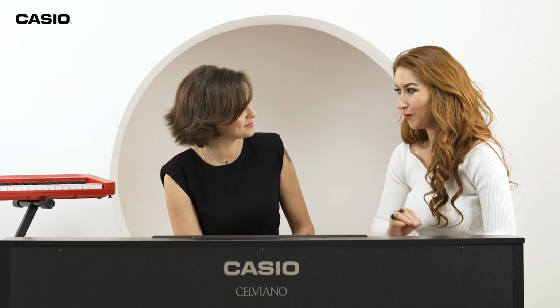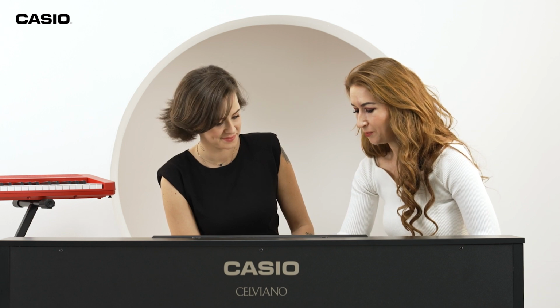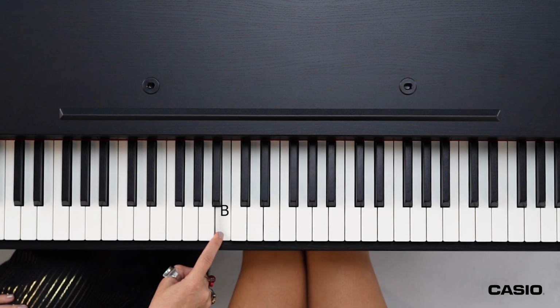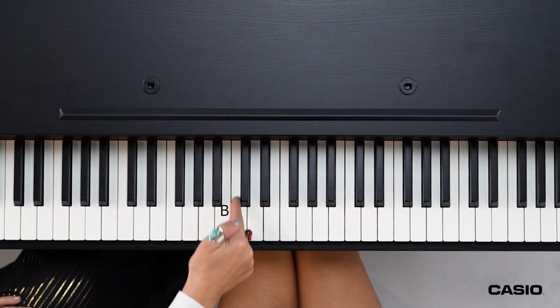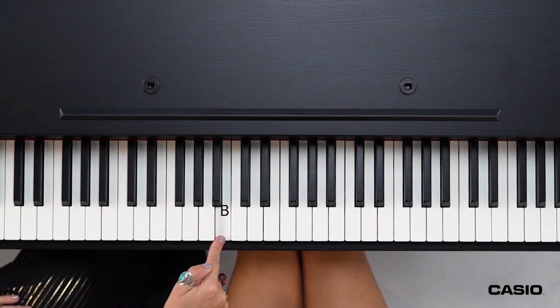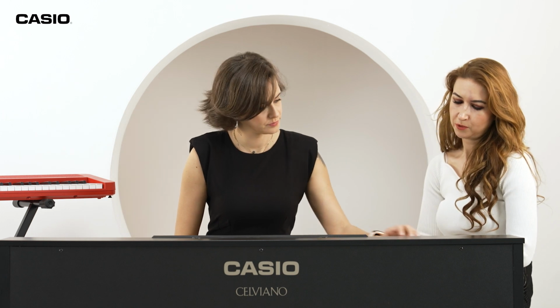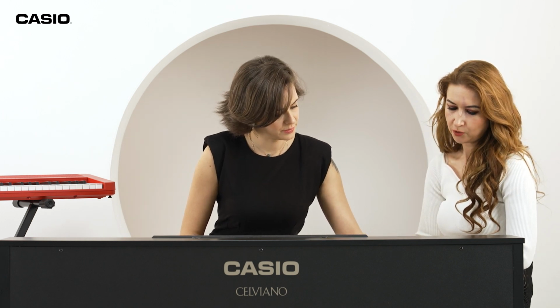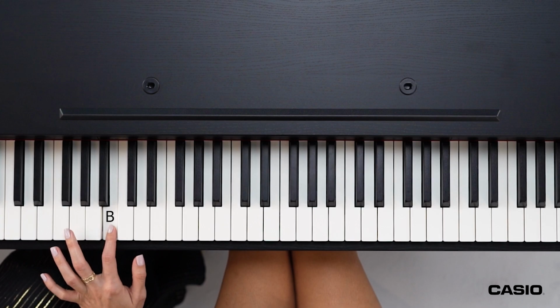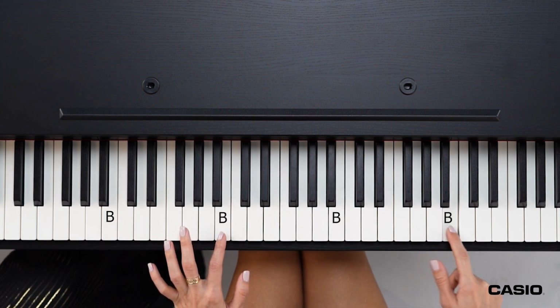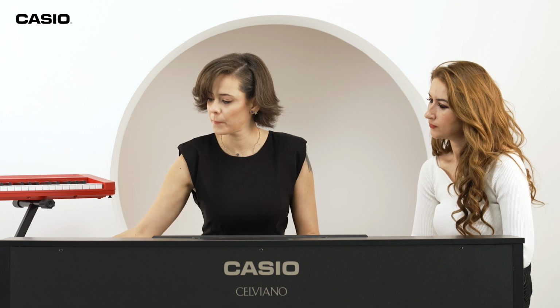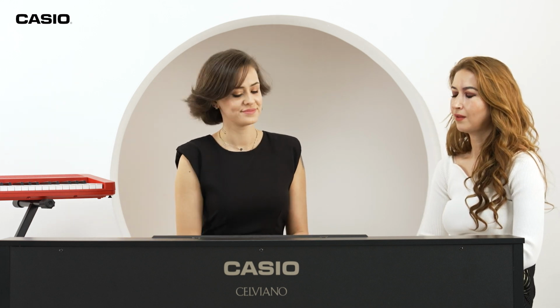Okay. Now, another staple that we have is the B note. But it's very easy to find because it's on the right side of the 3 black keys and also on the left side of C. Yes. Okay? Find for me all of them. B. All the B notes. B, B, B. Okay. All right.